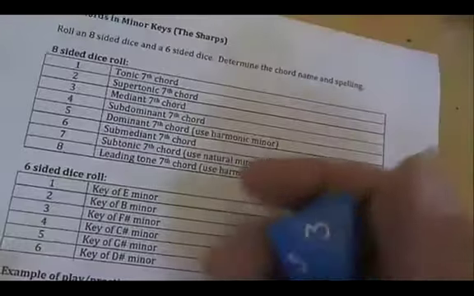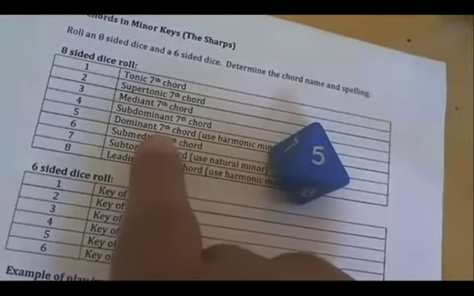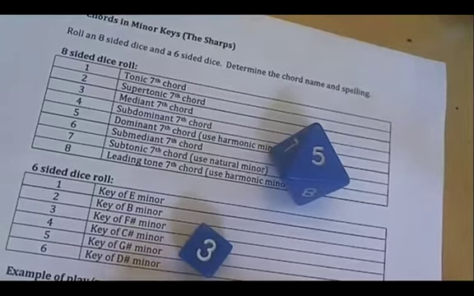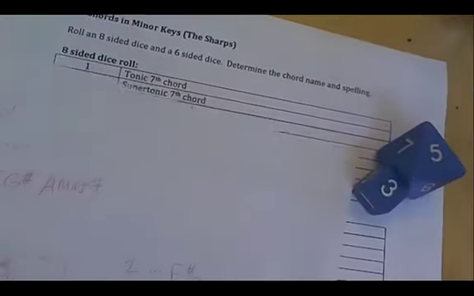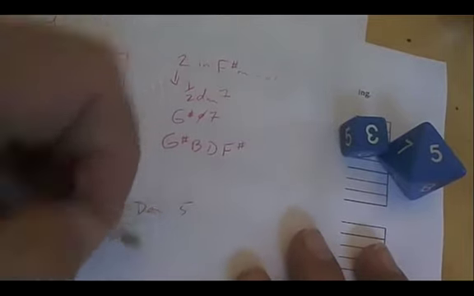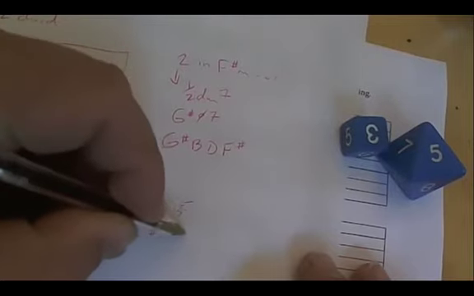So the last one is, well, I got 5, which is a dominant. Okay, and 3, key of F sharp minor. So dominant means 5. Okay, in the key of F sharp minor.